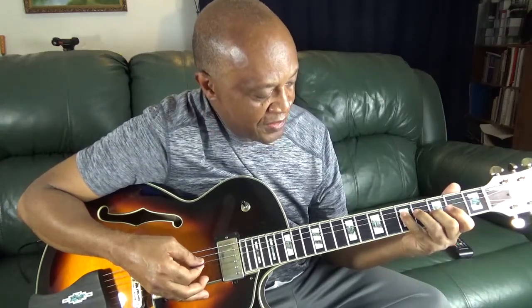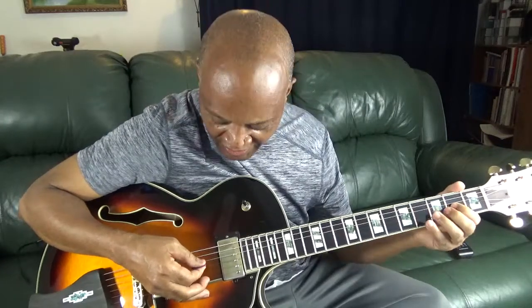That's G, which is 5. We go to 6, A. Whole step until we get to B and C. 7, B. Now the next one is going to be a half step, because remember the half steps are between 3 and 4 and 7 and 8. And I'll just play 7, B.